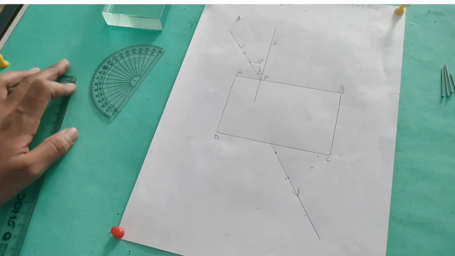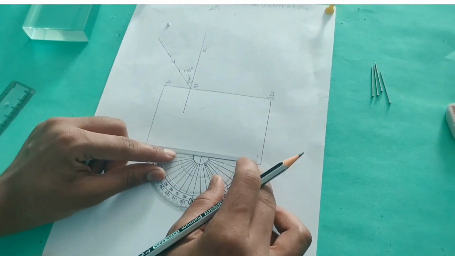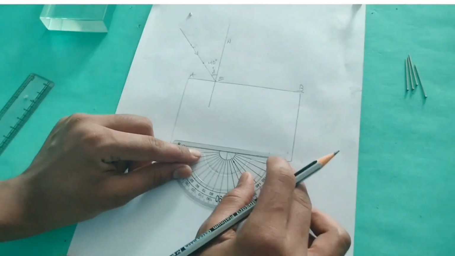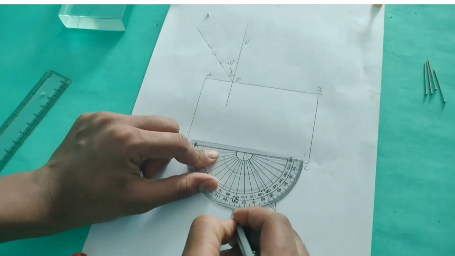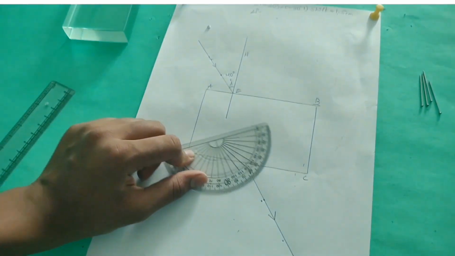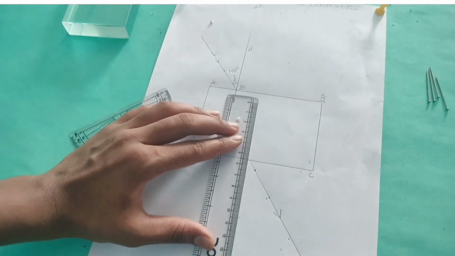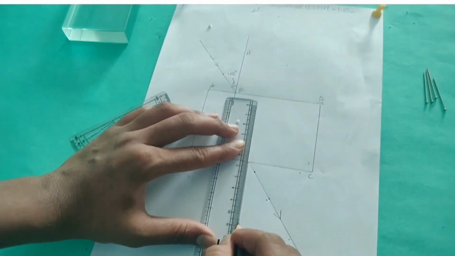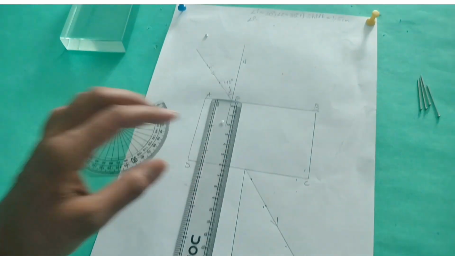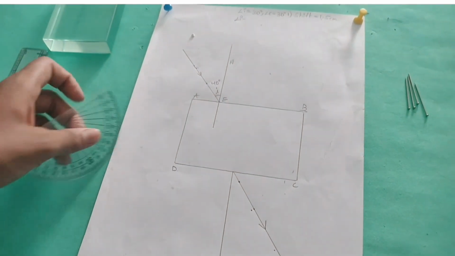Draw a perpendicular line with the help of a protractor to the line CD, where our last line drawn meets the line CD. Measure the angle between the emergent ray and the normal.